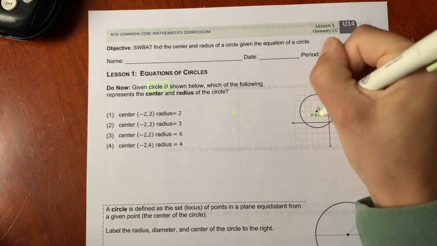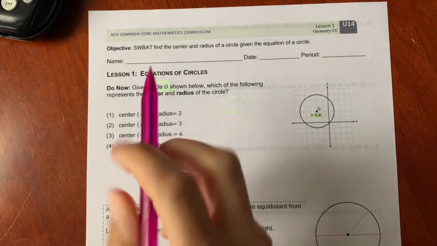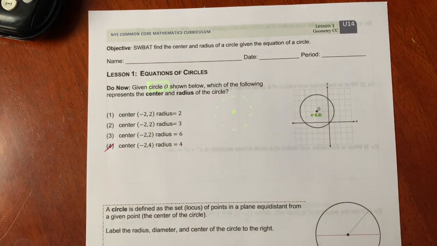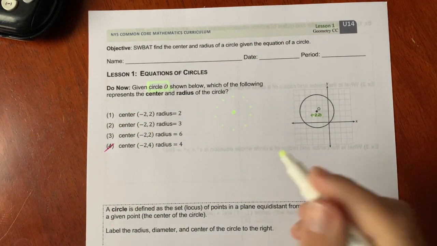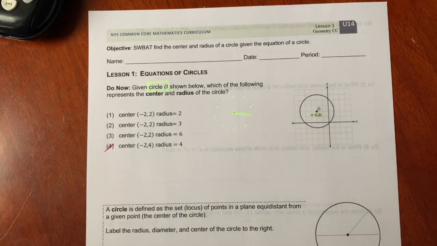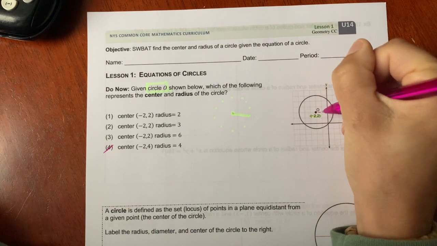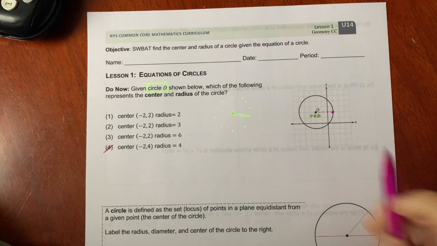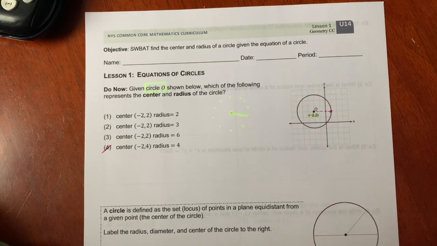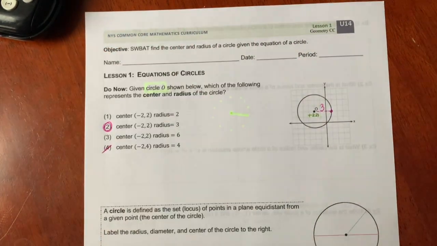So your center point should be -2, 2. Test taking strategy, center -2, 2. We can get rid of choice 4. Radius. We know the radius is the definition of the segment that connects the center to the outside of the circle. The whole thing we know would be called a diameter. So we need the distance from here to the edge of the circle, which is 1, 2, 3 units. So your radius is 3. You should have picked choice 2.